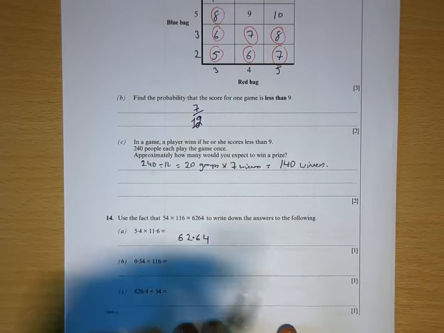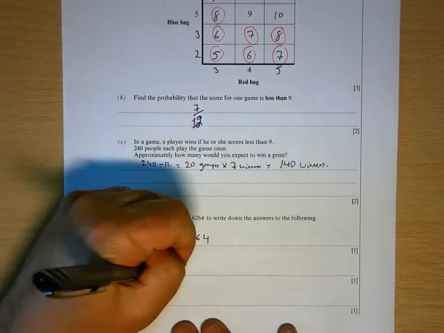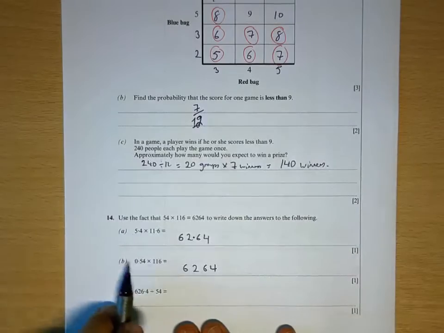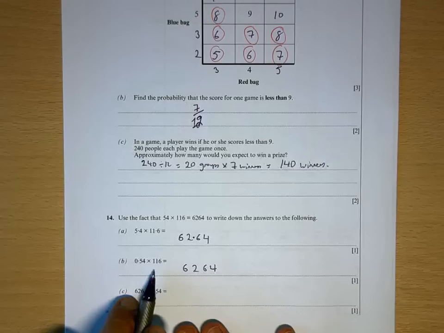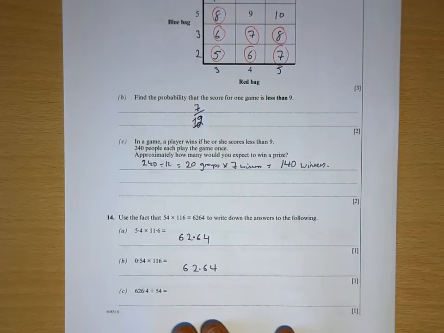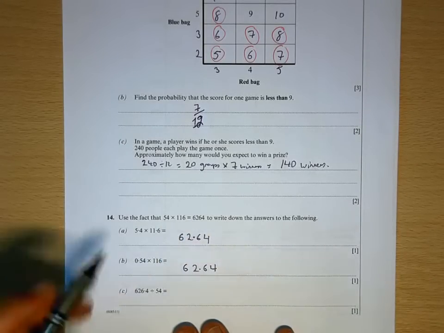Similarly with this one, 54116 is going to be the same, so we're going to be working with 6264. Now this time, if you imagine that that is half, 0.5, half of 116 is going to be, well, if it was half of 110, it would be 55. So that's also going to be the 62.64. And then finally, if you're doing 6264 divided by 54, your answer is going to be 116.